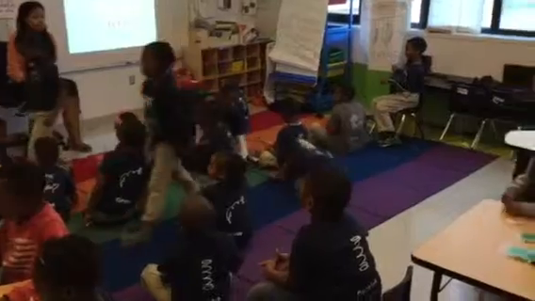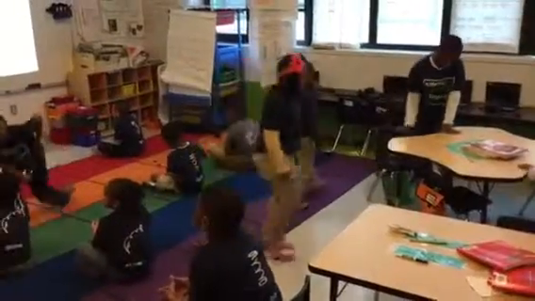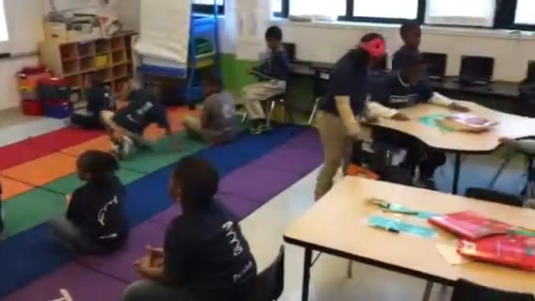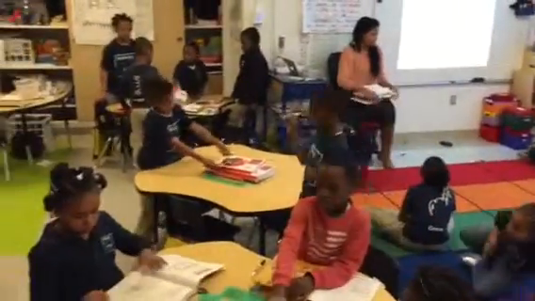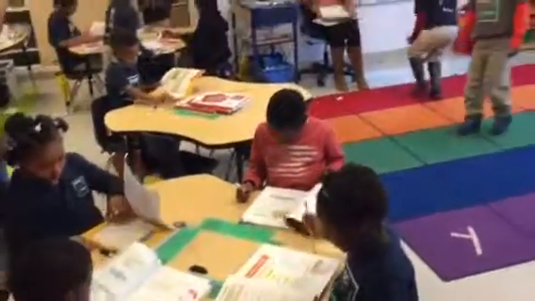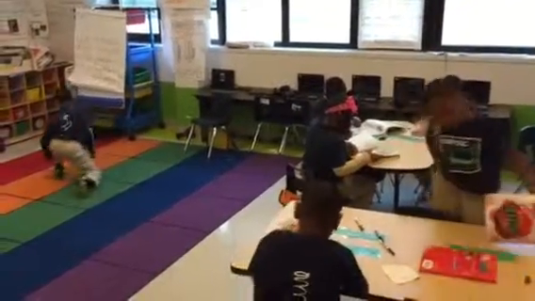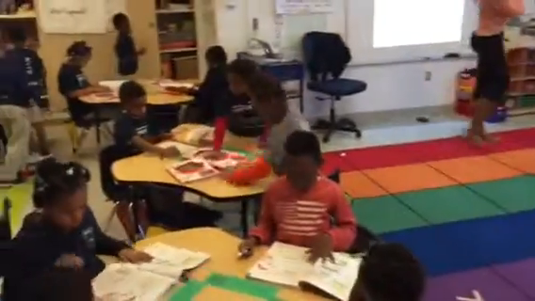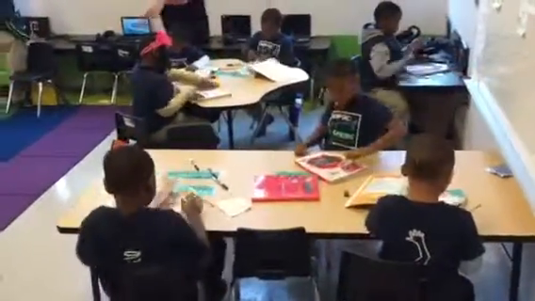Purple table. Man, these guys look good mixed together. Red table. Green table. And red table. Yellow table. I love how the orange table is already silently at work. Thank you, Marcus. Go to your seat and start doing your work. Everyone at the purple table is already on page 523.